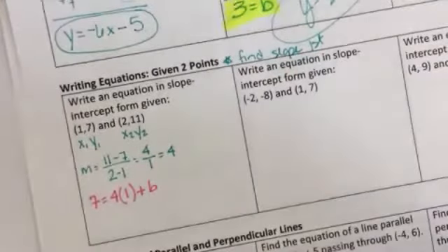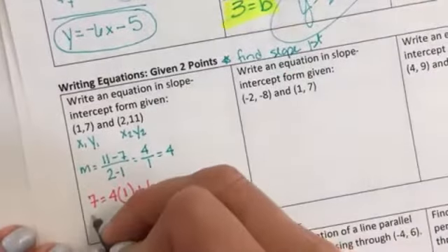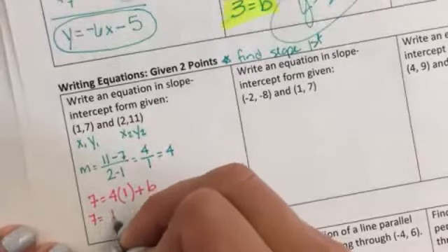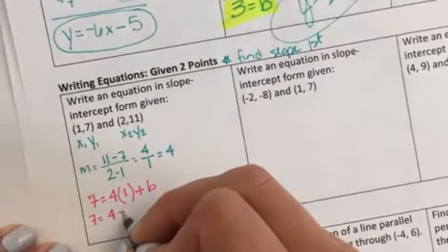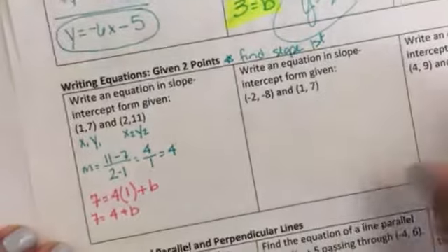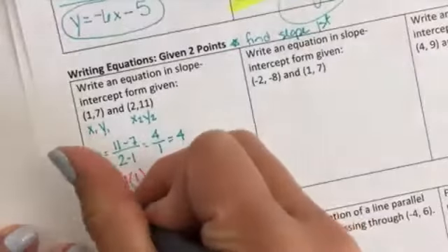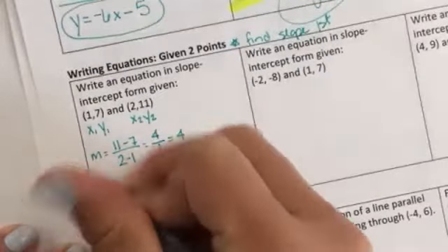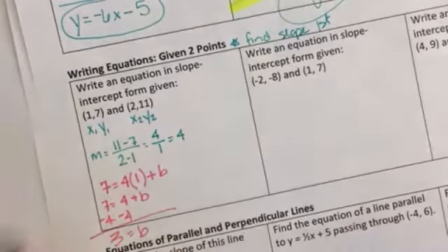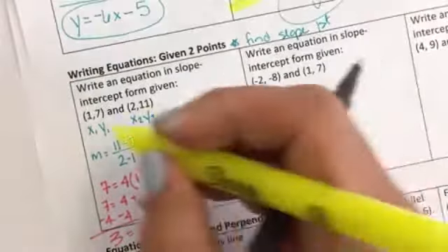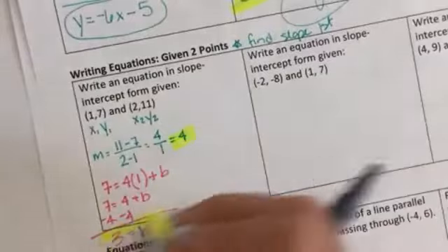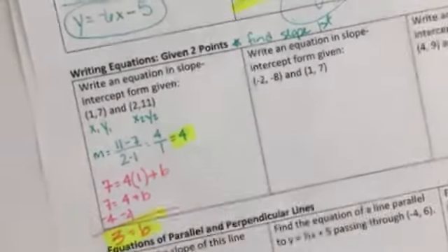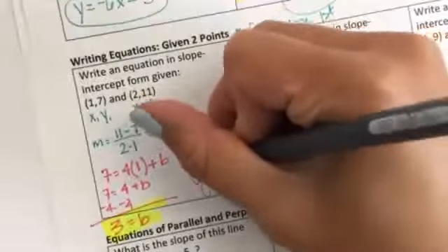Again, if you like the point slope form, go ahead and use that one. That's fine. So this gives me 4 times 1 is 4. And then we have to solve to get b by itself. So I'm going to subtract 4 from both sides. So on this one, my slope is 4. My intercept is 3. So my equation is y equals 4x plus 3.